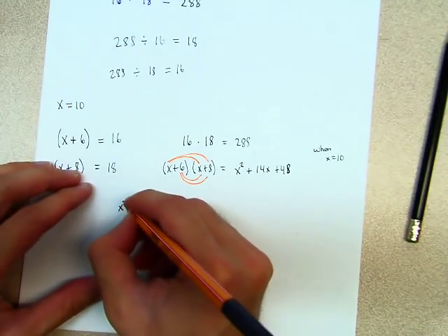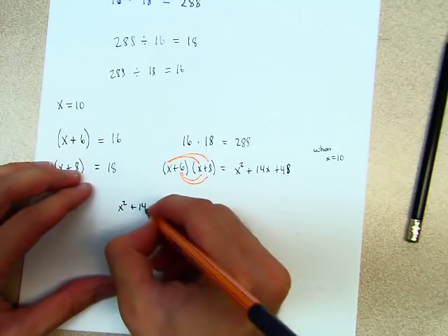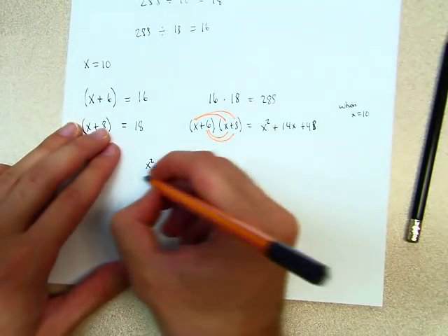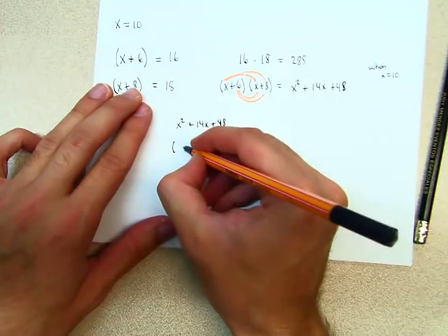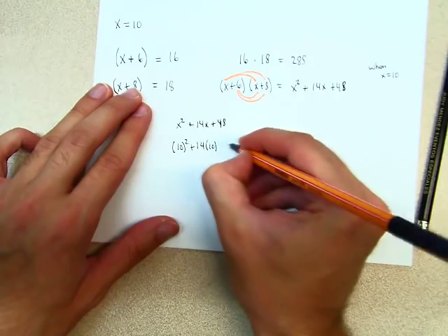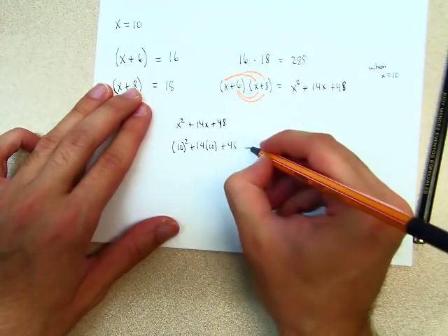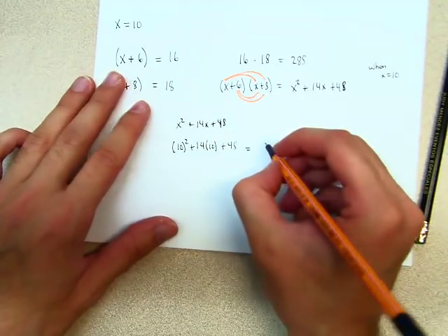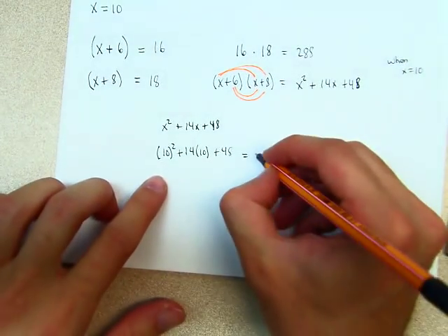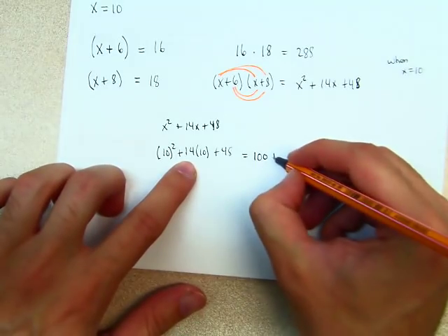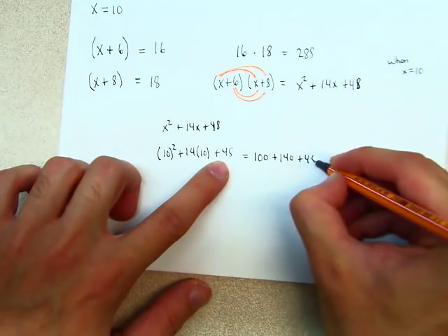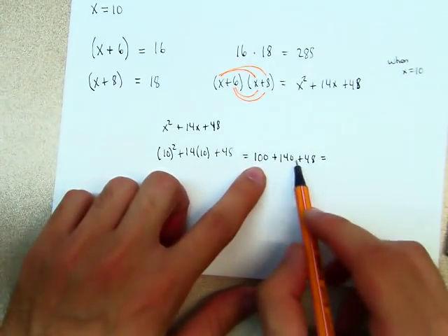If you have x squared plus 14x plus 48, x is equal to 10, so this is 10 squared plus 14 times 10 plus 48. 10 squared is 100 plus 14 times 10 is 140, plus 48 is, let's see, is this 288?